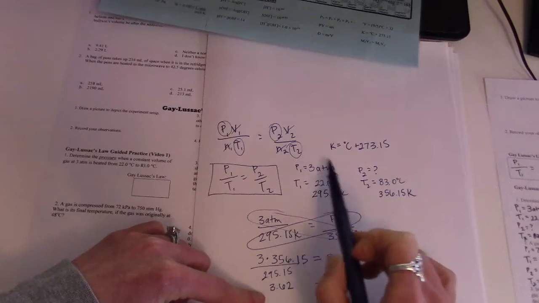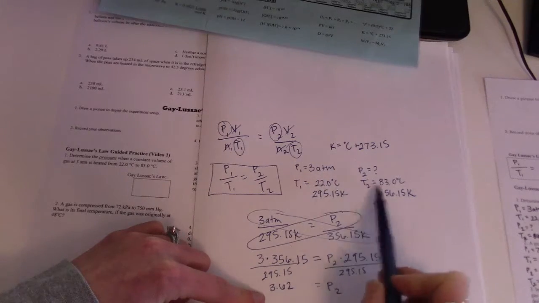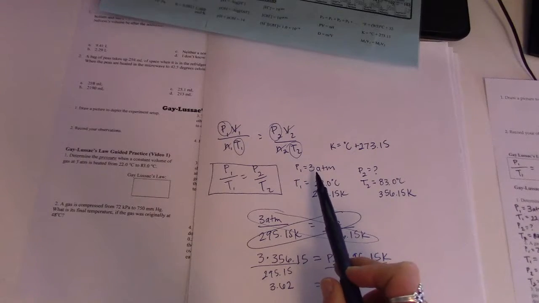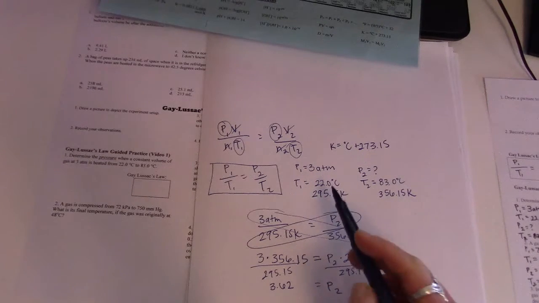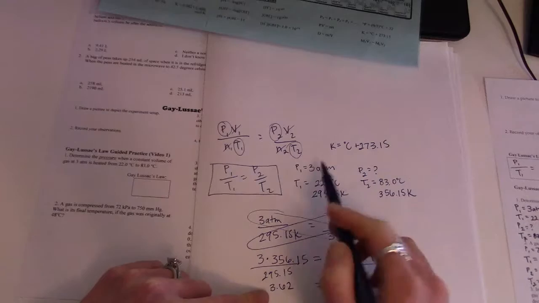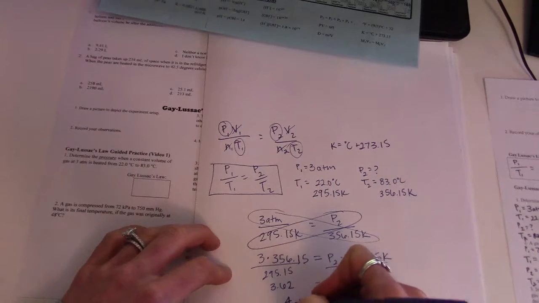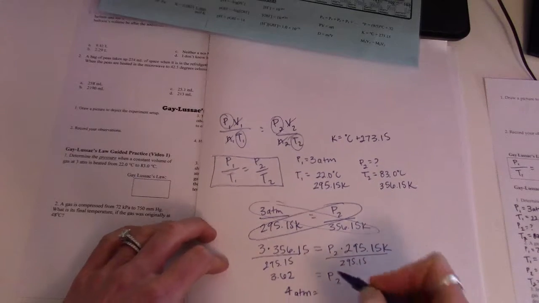But look at the numbers that they gave us to start with. 3 sig figs, 3 sig figs, oh, only 1 sig fig. I mean, that's our limiting given in the number of sig figs. And so we have to round that to 1 sig fig, just like this one has. So this would be 4 atm is P2.